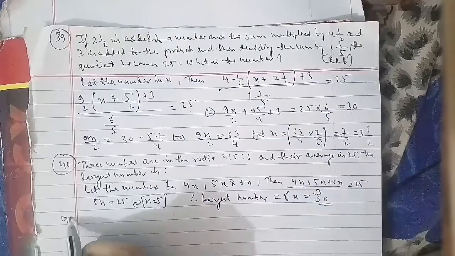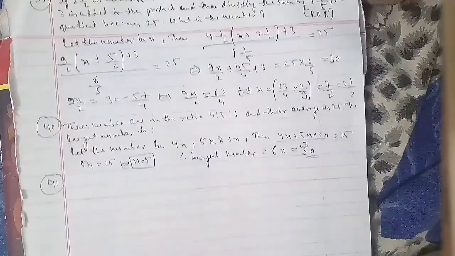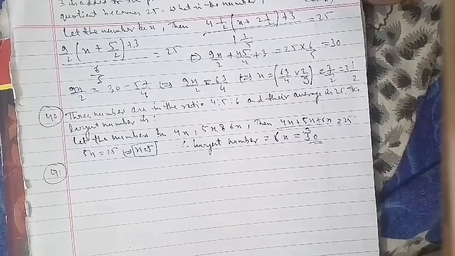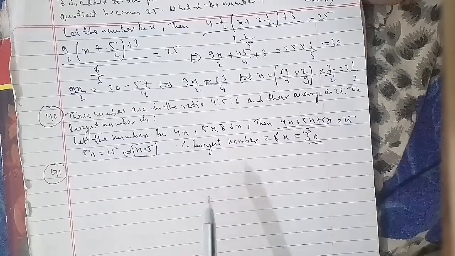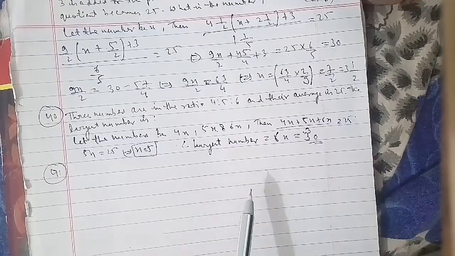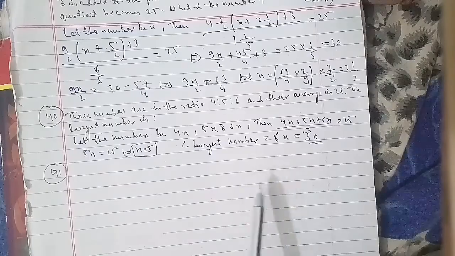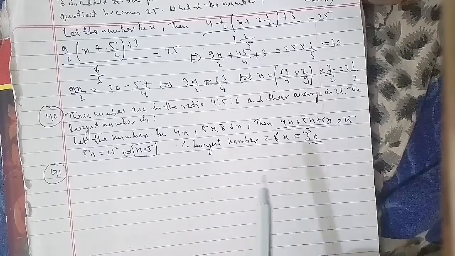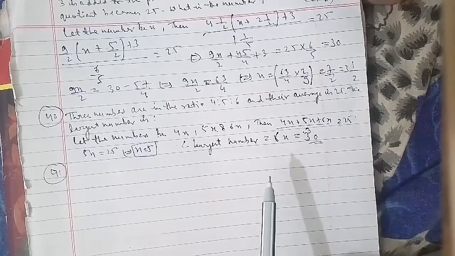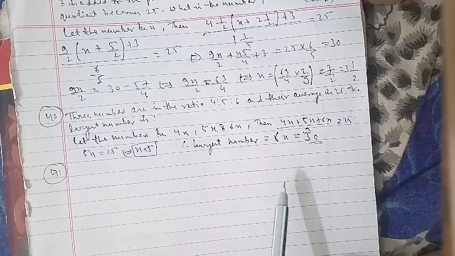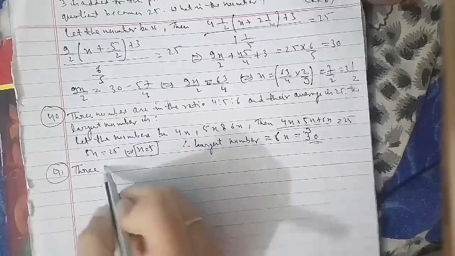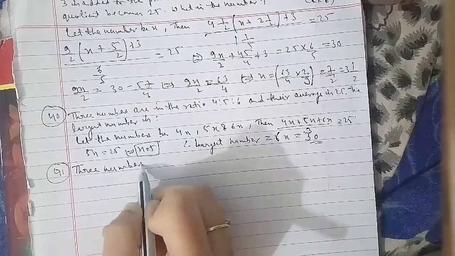Let the numbers be 3x, 4x, and 6x. Then 3x into 4x into 6x is equal to 1944. They had given you 72x cube equals 1944. x cube equals 27. So x equals 3.